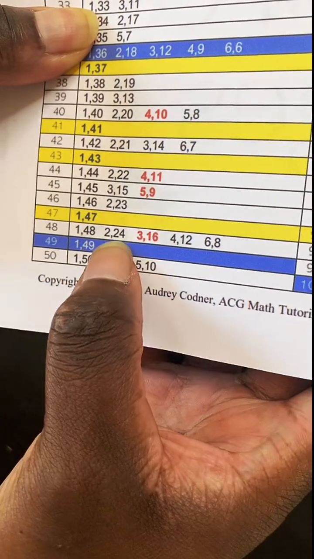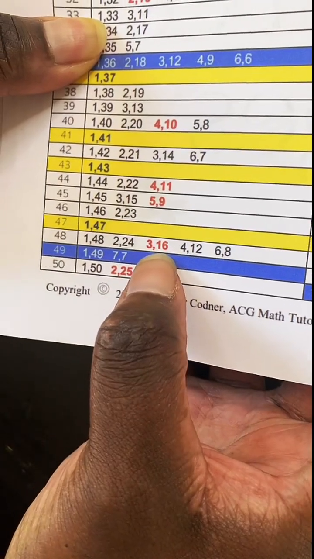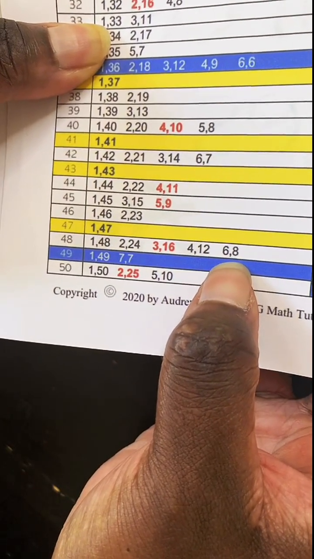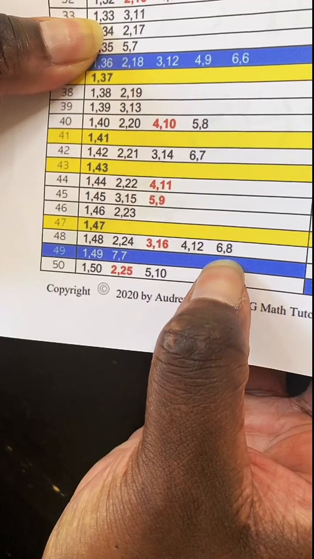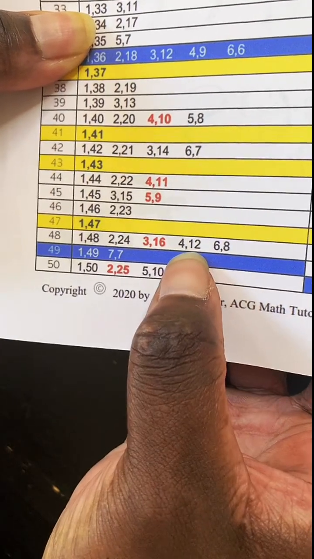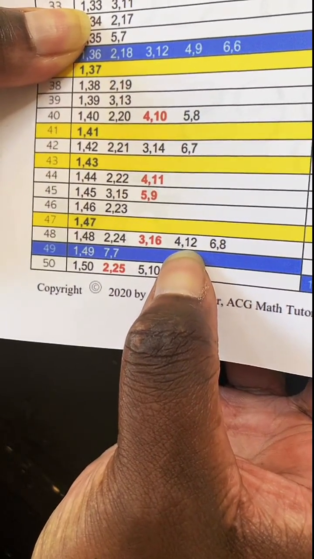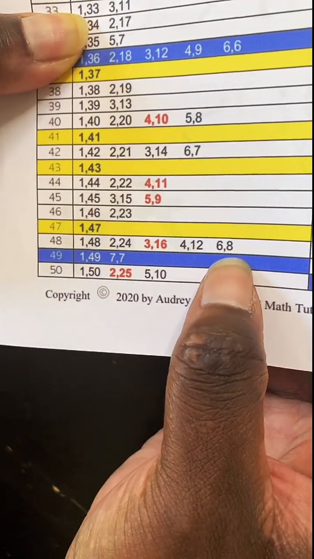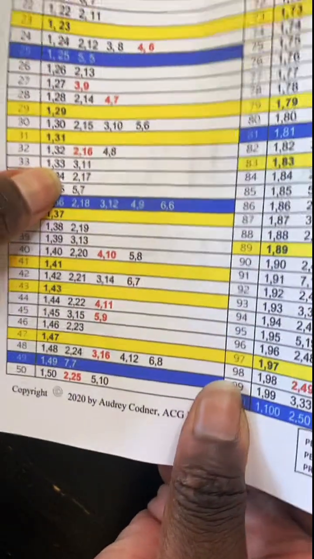You got 1 and 48, 2 and 24, 3 and 16, 4 and 12, and 6 and 8. So we were trying to figure out what was going to take that 16. You could have used 4 and 12.